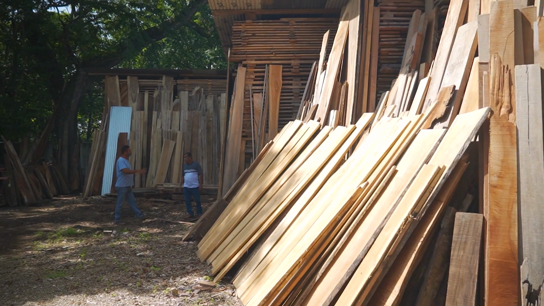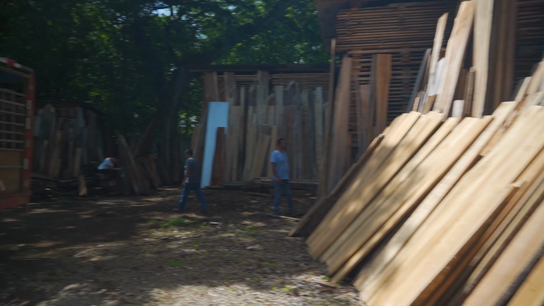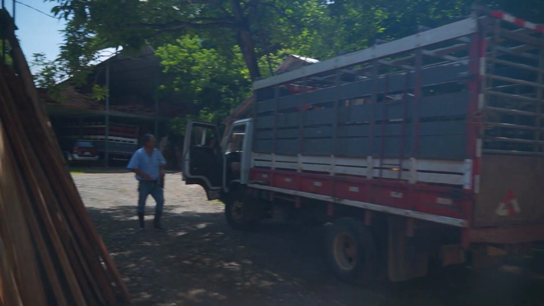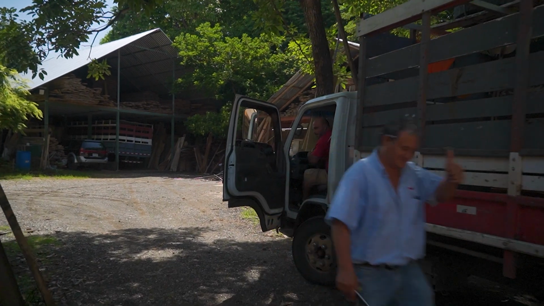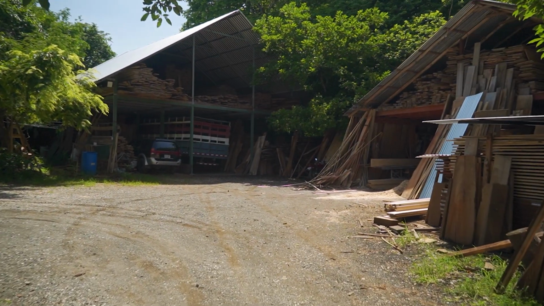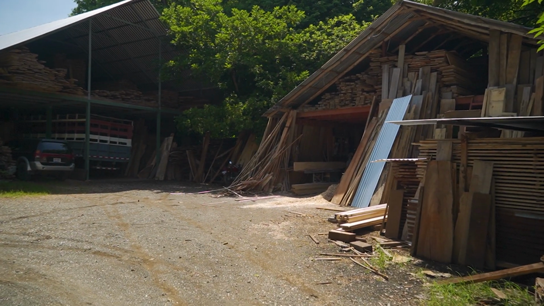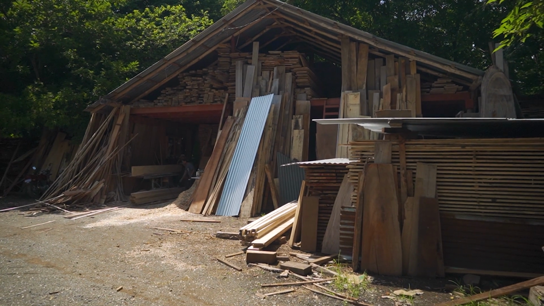Here's all the wood you can choose from. Here comes the boss. They store a lot of wood here.